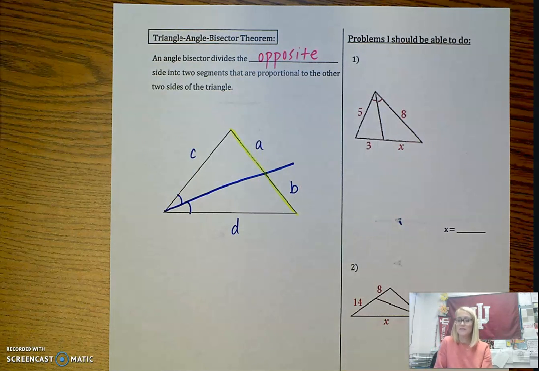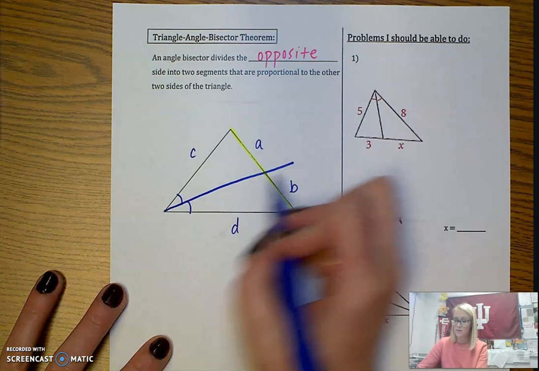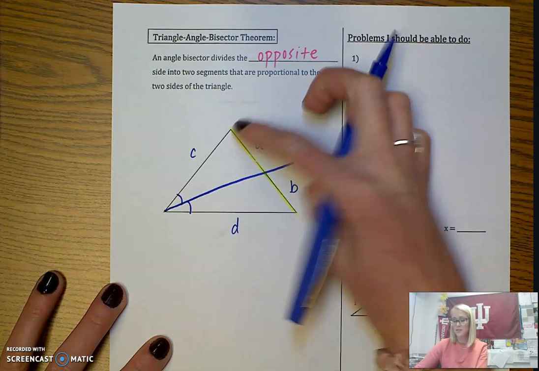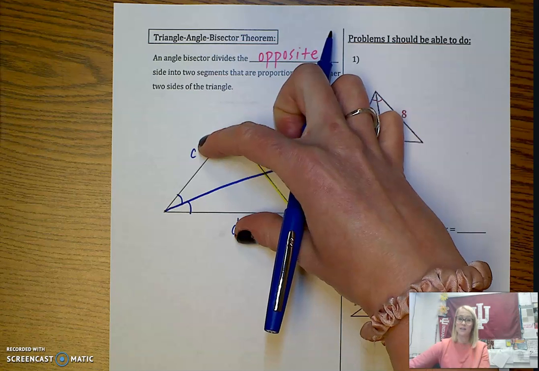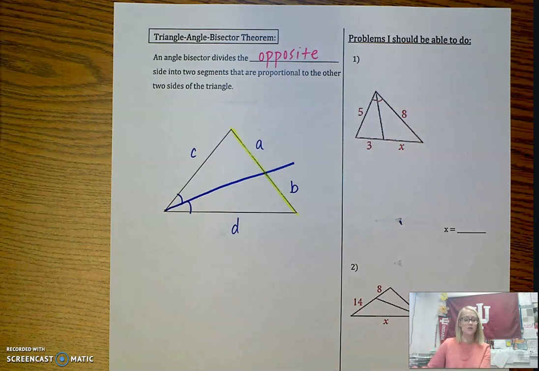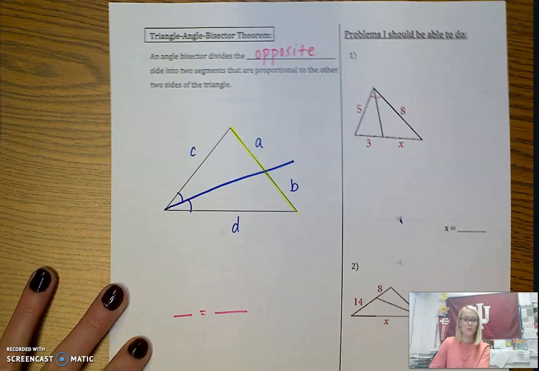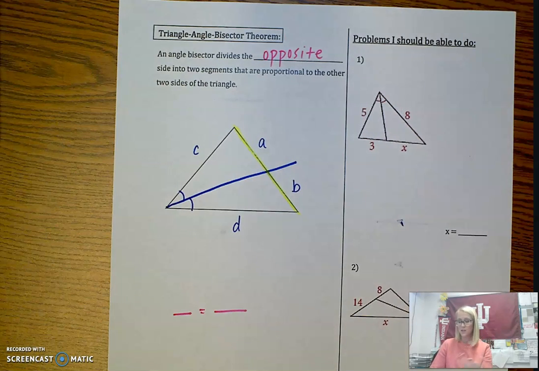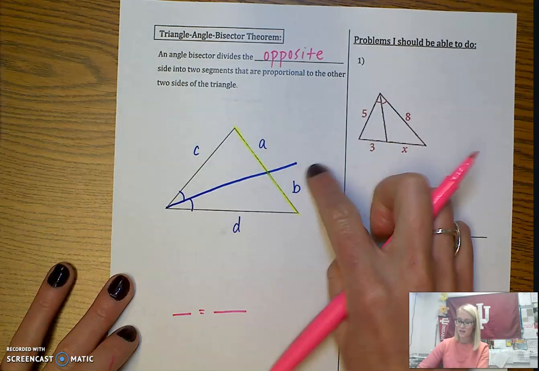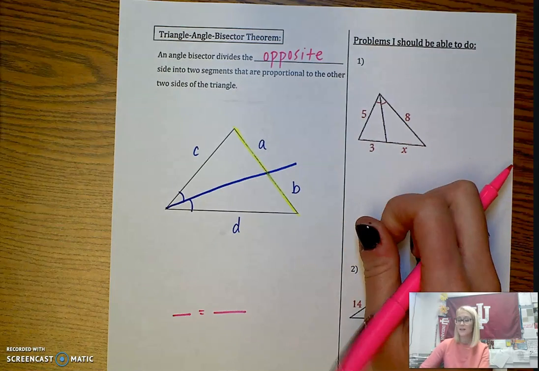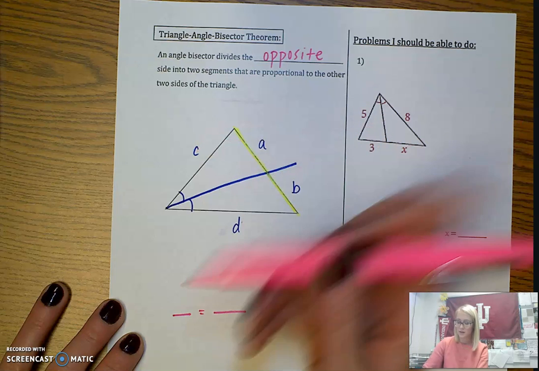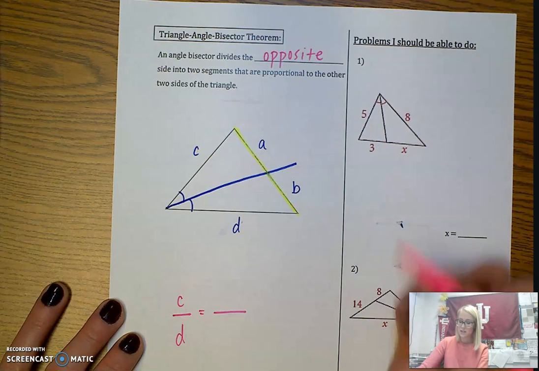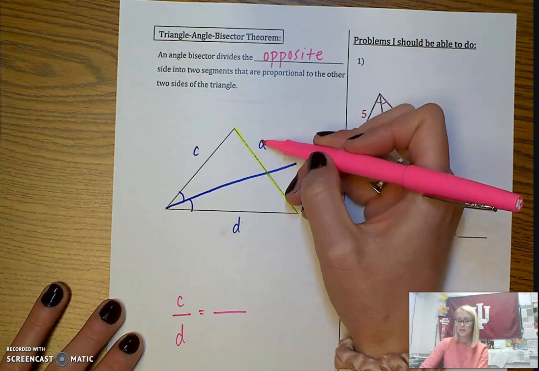Okay, again, super wordy. Here's how I set this up though. So there's my angle bisector. It's going to break that opposite side into two pieces, and those two pieces are proportional to the other two sides of the triangle. As long as you keep this consistent, you're going to set this proportion up right. So here's what I do. I think of this guy as my fraction line, and I'm going to take the two sides of the triangle and go top over bottom. So C over D equals A over B, top over bottom.